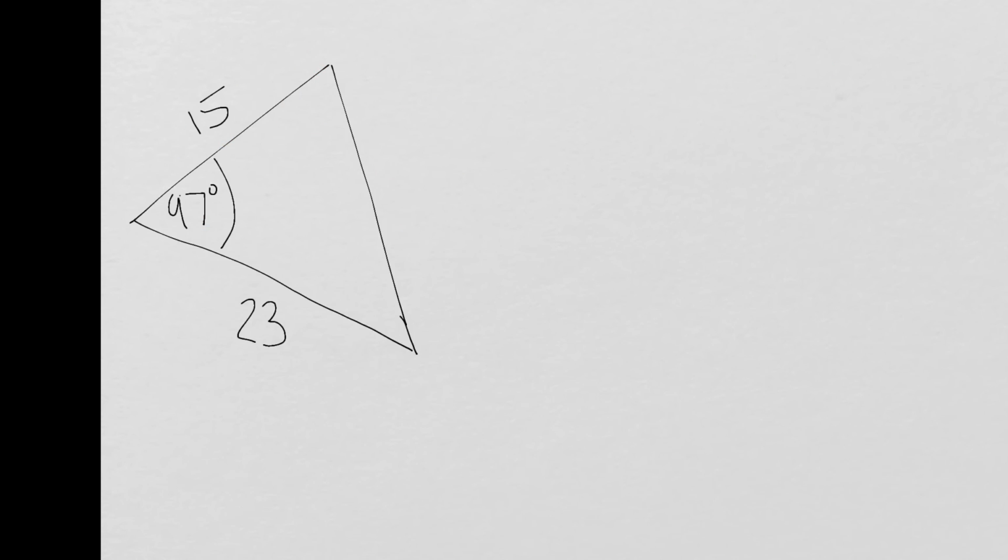Thanks. So here is a question for you to pause and have a go at. So try to calculate the area of this triangle.